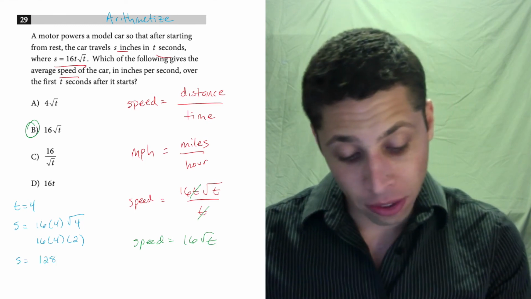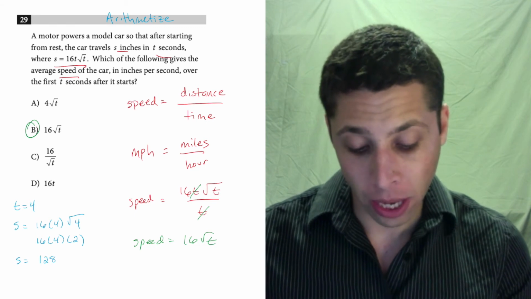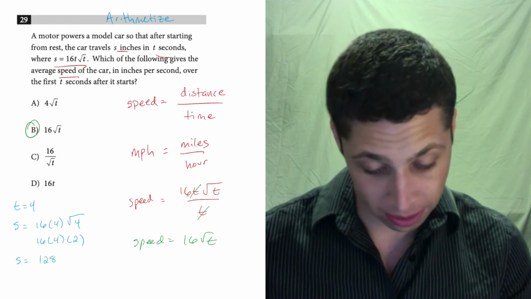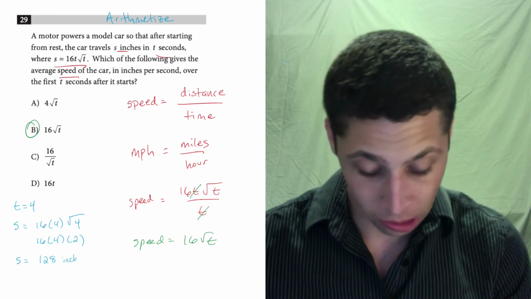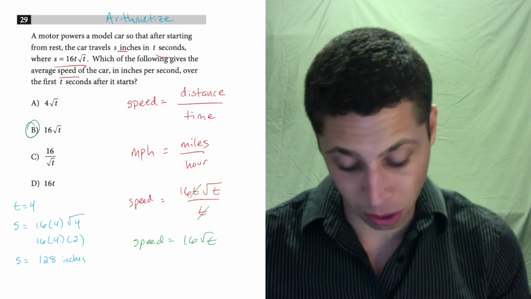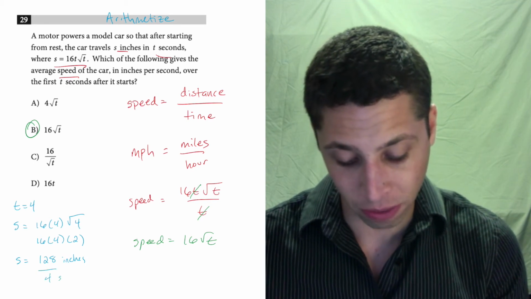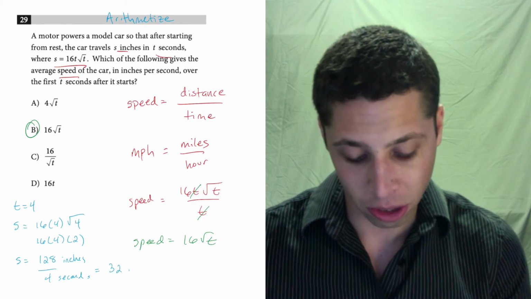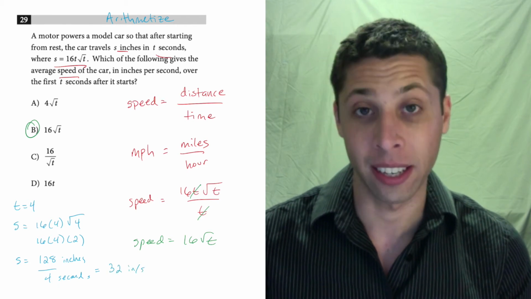And so when it asks for the average speed, okay, well, we traveled a distance of 128 inches in 4 seconds. So 128 inches divided by 4 seconds gets us 32 inches per second.